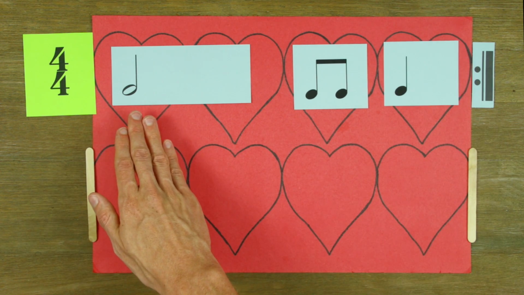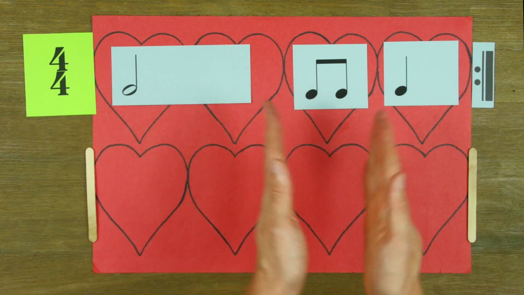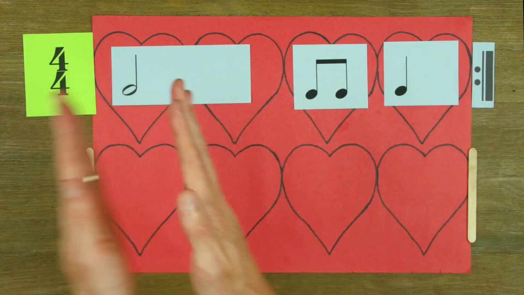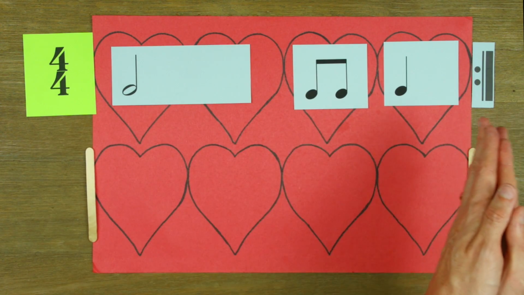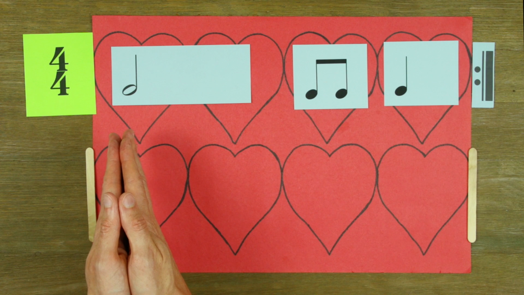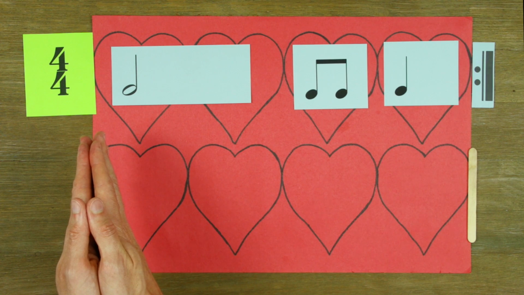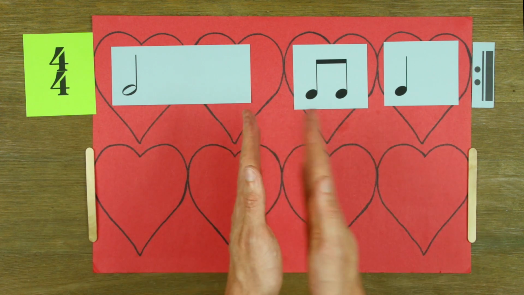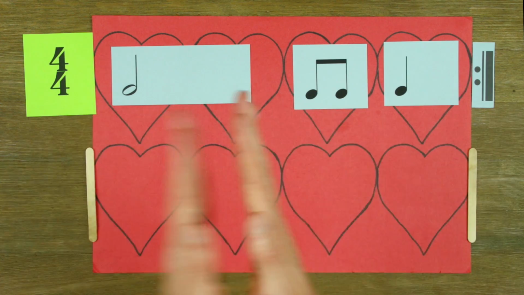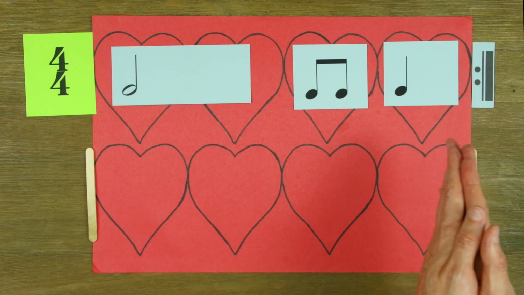I'll try it once by myself, then you can join me. 1 and 2 and 3 and 4 and 1 and 2 and 3 and 4 and. Now try it with me. Count our empty measure and then we start. Go. 1 and 2 and 3 and 4, go. 1 and 2 and 3 and 4 and 1 and 2 and 3 and 4 and.